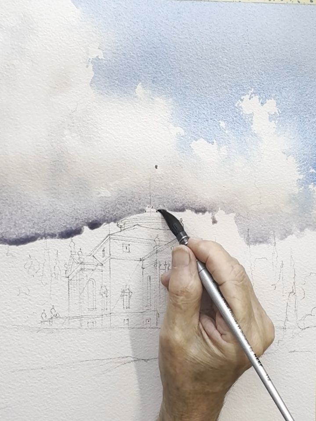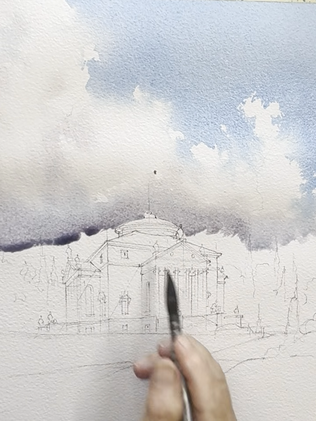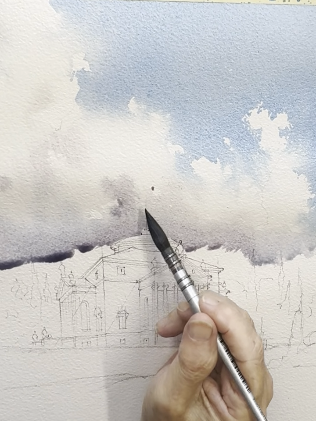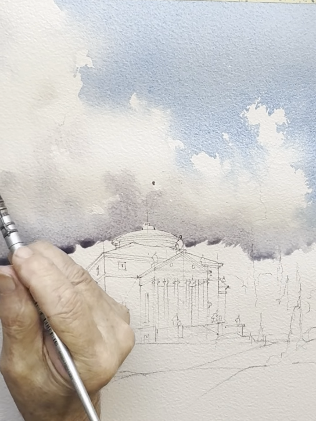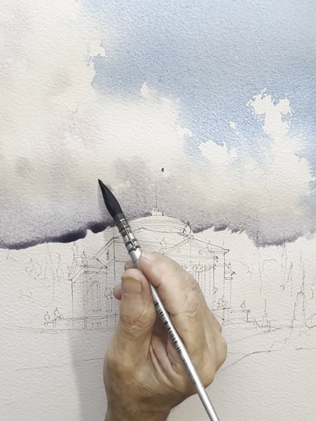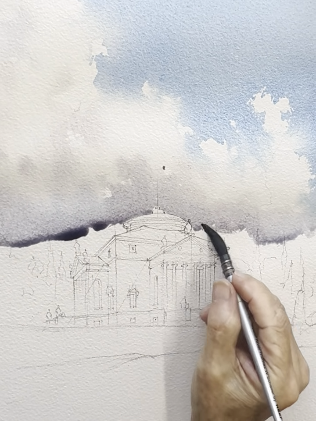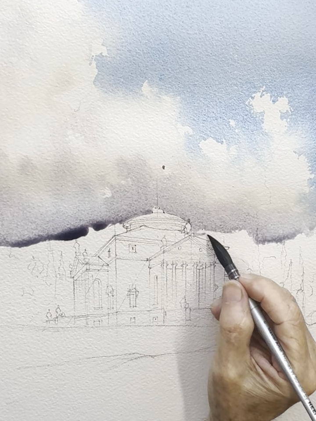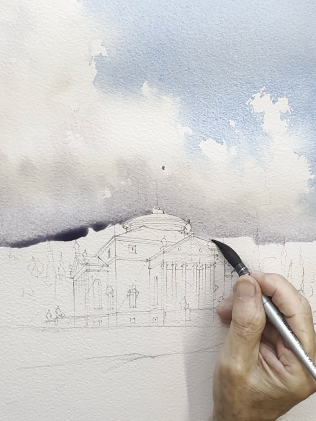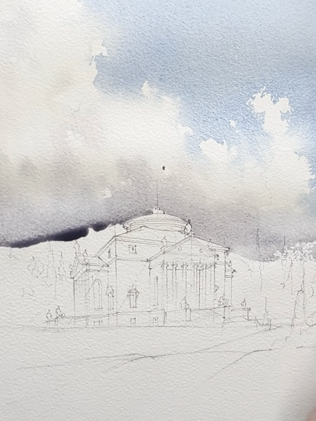And I am cutting around the house because I know that some bits of this architecture are going to want to remain pretty light. I'm tilting the board up and down, a little bit sideways here and there to try to get these intentional blossoms I'm making to run in interesting or satisfying ways. As I creep down nearer the horizon, I'm starting to flatten out the sky shapes, the cloud shapes, so that they become more stratus.